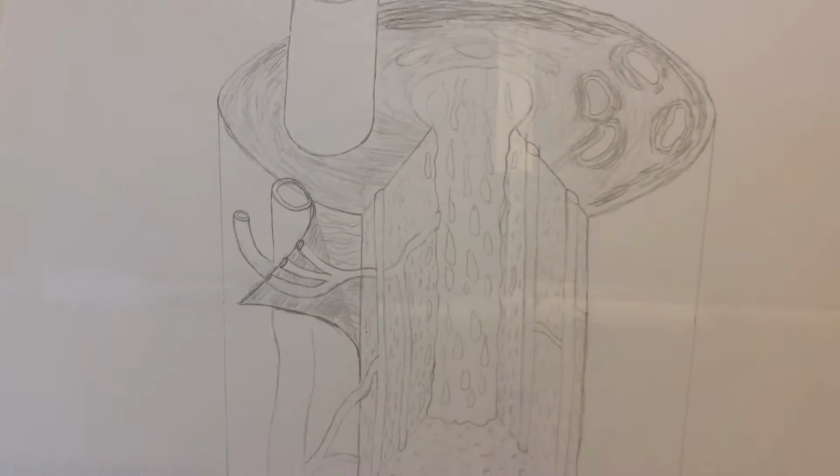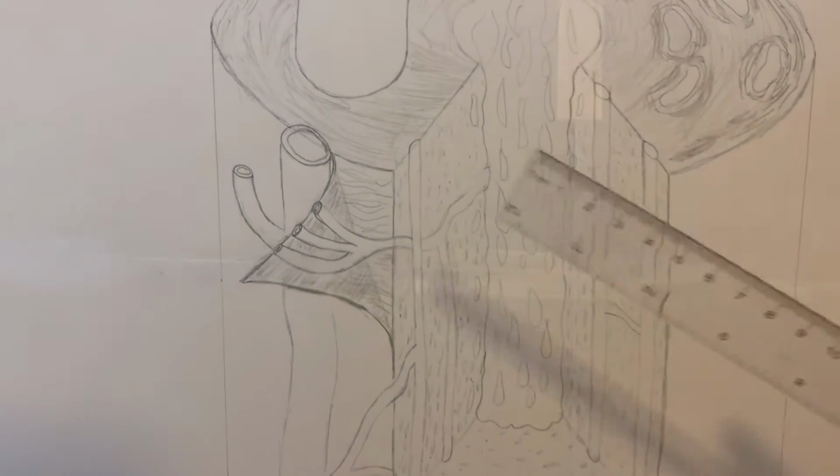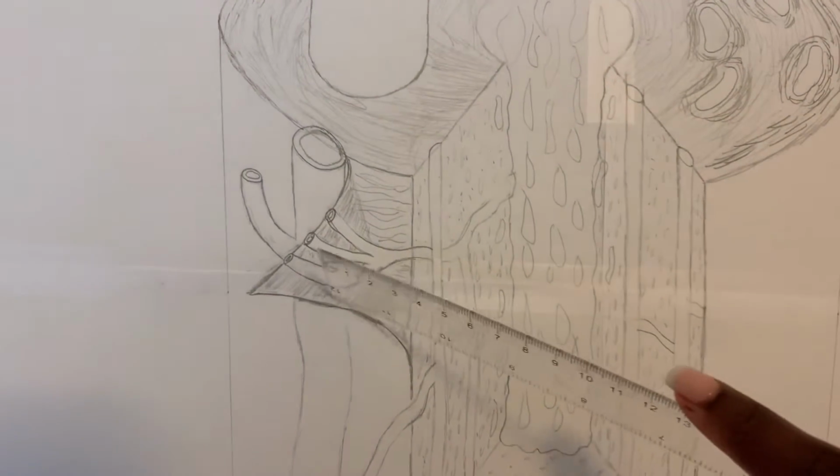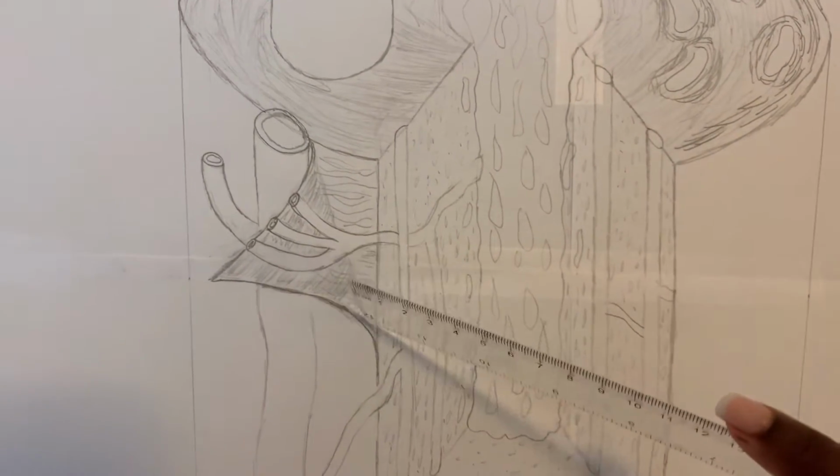Lastly, we have the periosteum. The periosteum is located here, this fold that you see here. Now we're going to start with the bones and the muscles of the head and the torso. First, we're going to start with the diaphragm.